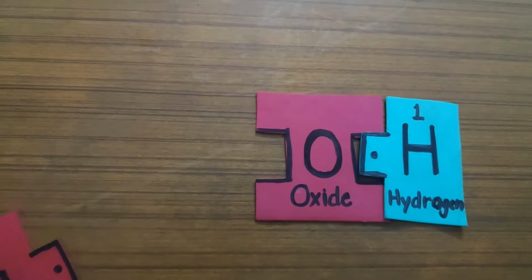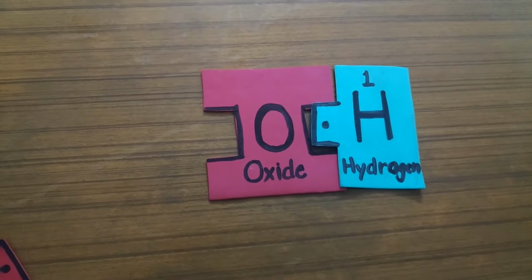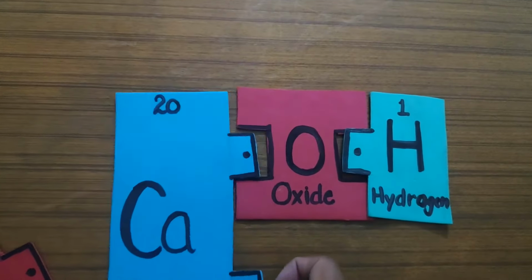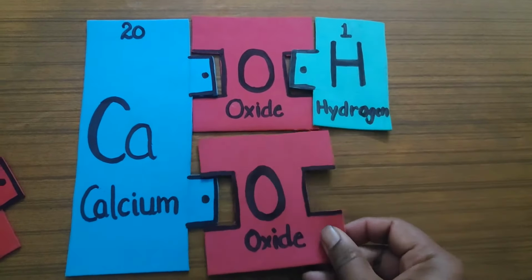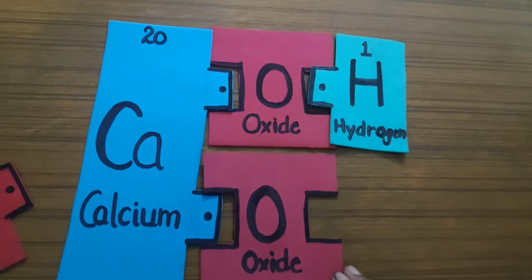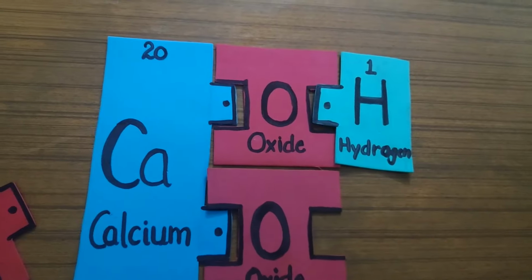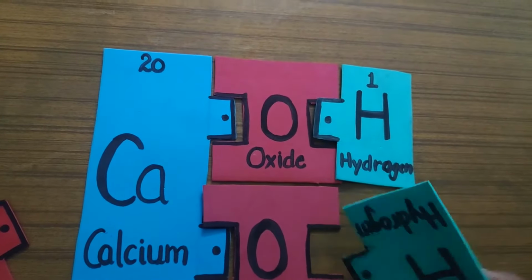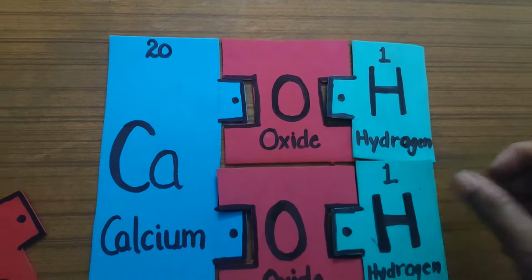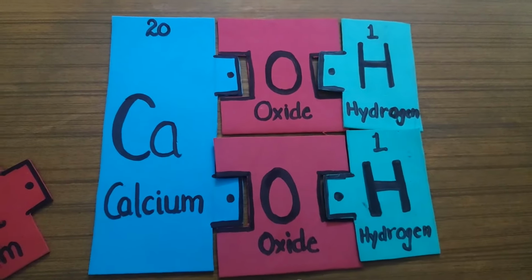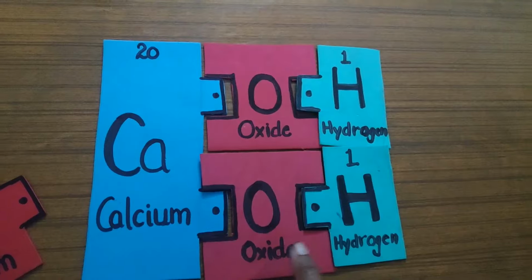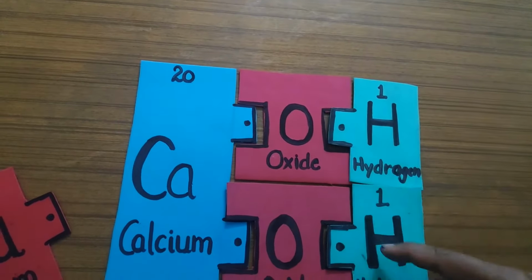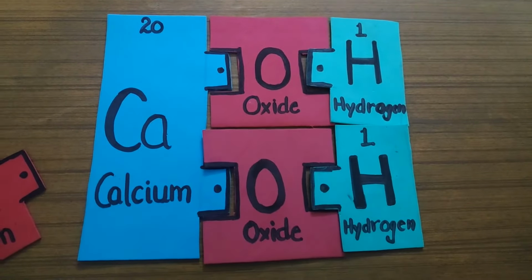Now suppose we want to make the formula of hydroxide of calcium or magnesium, which have two arms, so we need to add one more hydroxide ion in this manner, and here we have the formula of calcium hydroxide as Ca(OH)2, as two OH ions are used here.